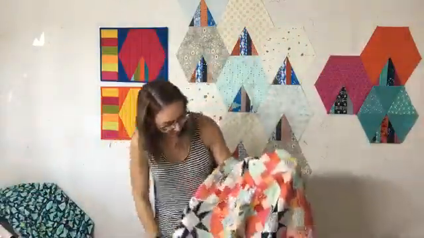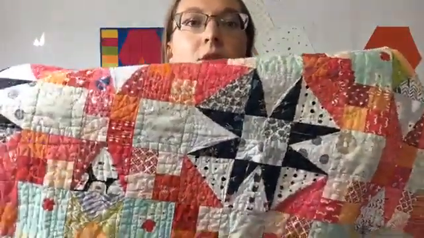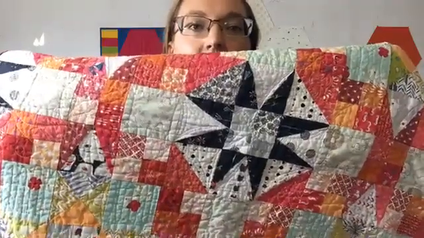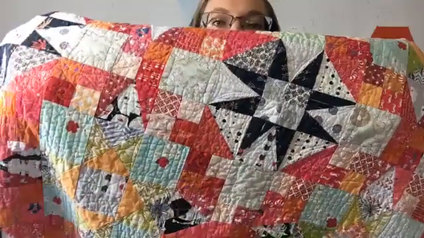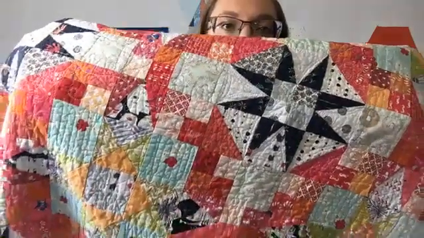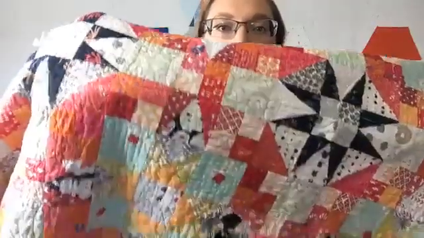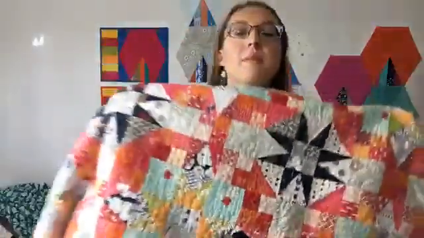But when you get up close on it, you get to play hide and seek. And if you look really closely right now, you'll see sheep and mustaches and elephants and hedgehogs and faces. What else do I see? You guys see what I mean? There's flowers over here. And it becomes its own little scrappy I Spy quilt, okay?